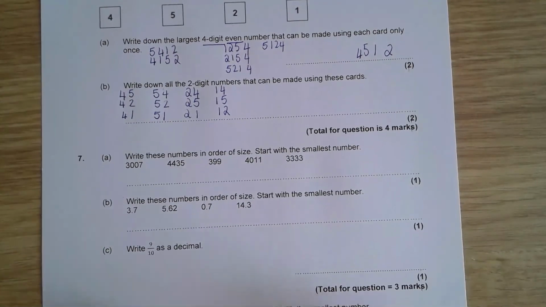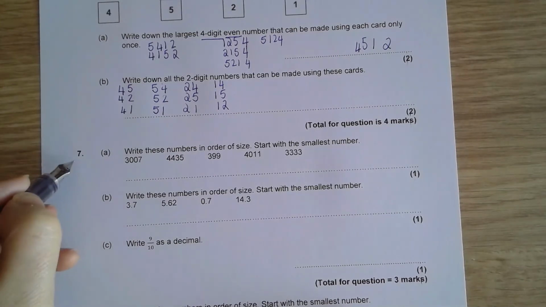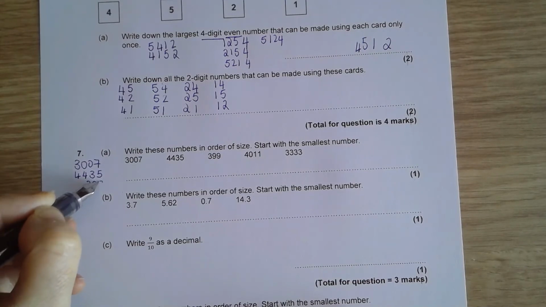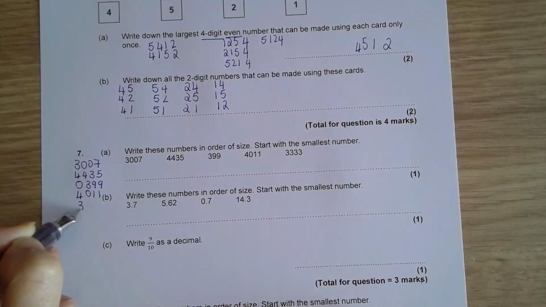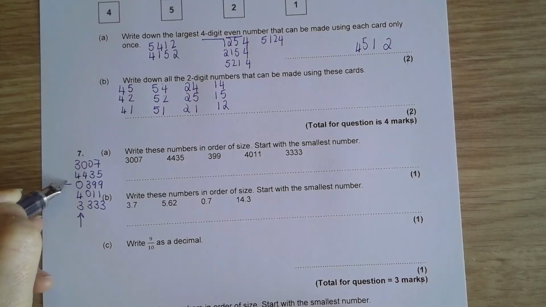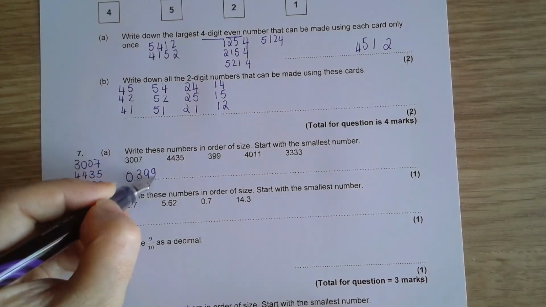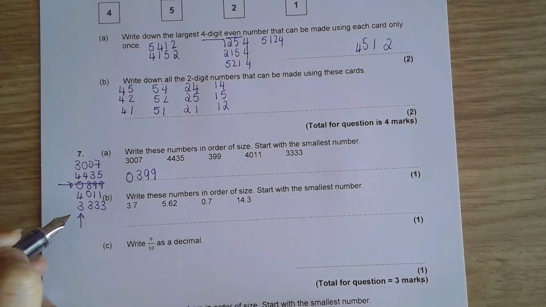Question 7, I'm ordering starting with the smallest. So remember, I write them all out in a column. Making sure I line them up, filling in the gaps with zeros. I can see that this number is the smallest, so I'll write it down first. Taking care to make sure I write it down correctly, I scan again.